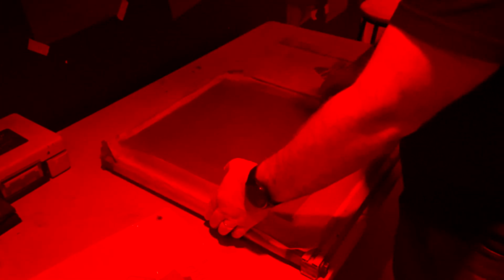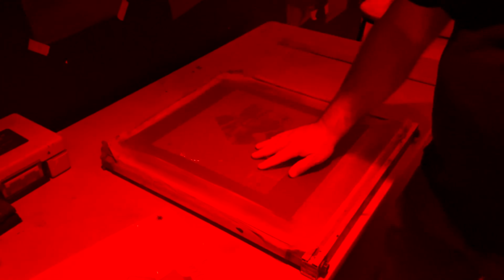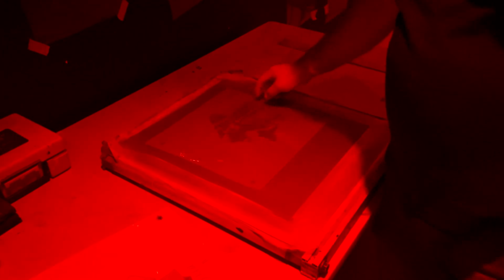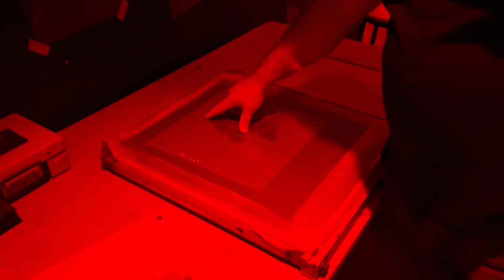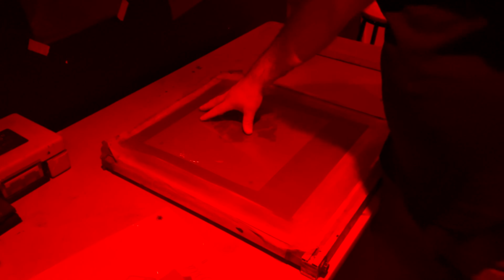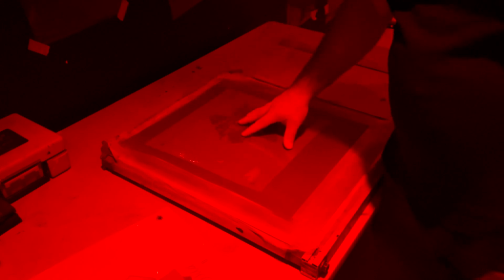So we want the outside of the screen face up, and we want to put the transparency page that we created face down. So like this. It's important here that the center of our marks is in the middle of the screen. So I have a center mark here, and they're approximately centered on the screen here.